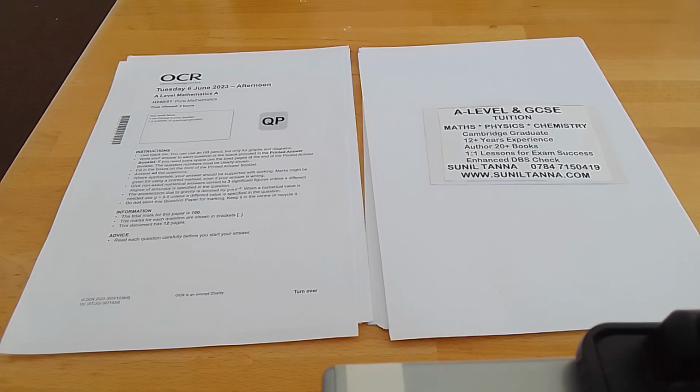Here I'm going to show you OCR A-level maths from paper 1, June 2023, question 7.